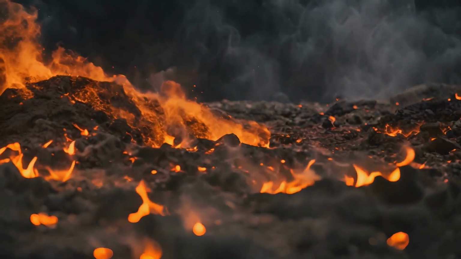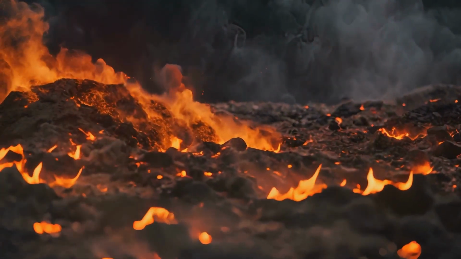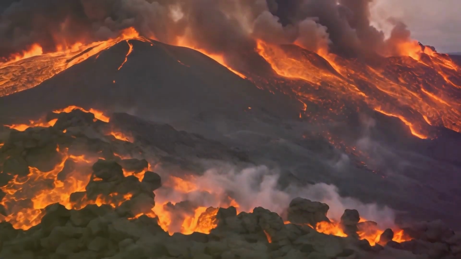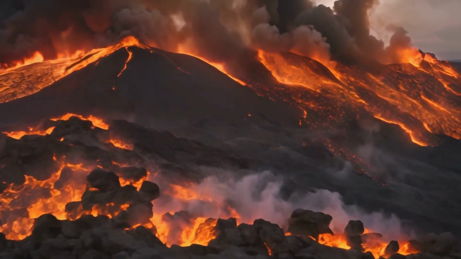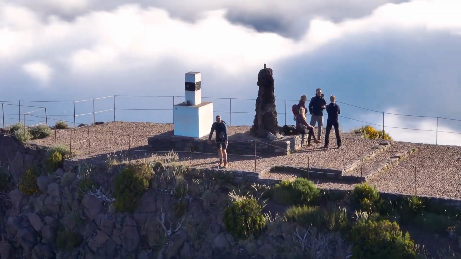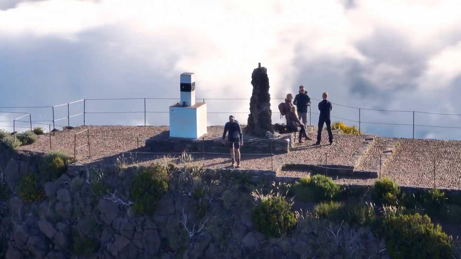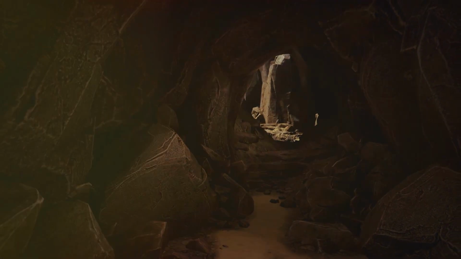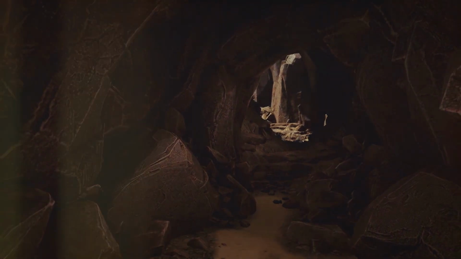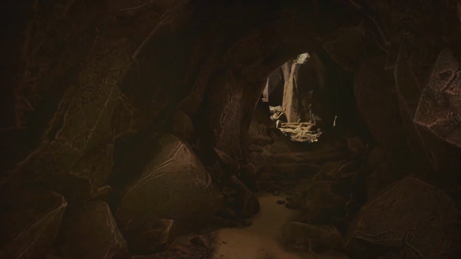Volcanic eruptions, while less frequent, pose a more significant threat. The very ground can become a raging inferno, forcing your players to think quickly and act decisively. These dangers, however, often come with great rewards. The aftermath of a volcanic eruption, for example, could create fertile ground for rare herbs or reveal hidden caves filled with valuable resources.